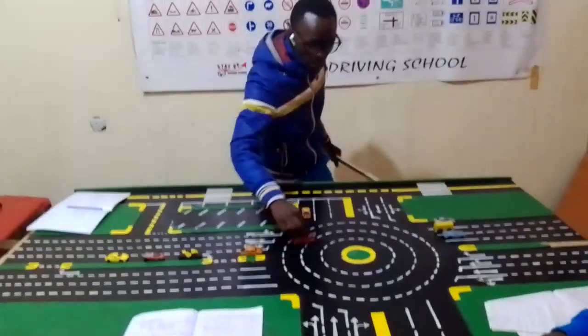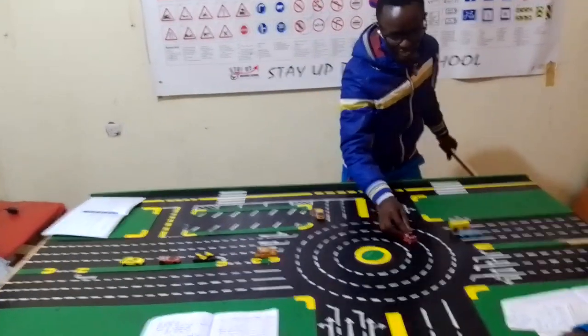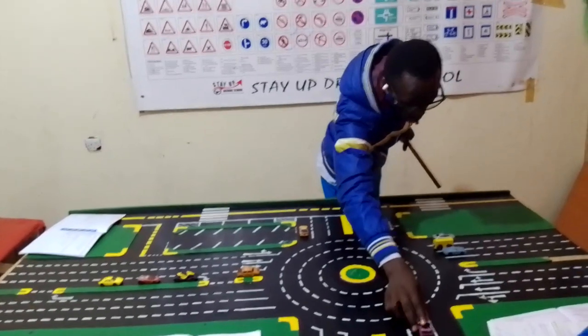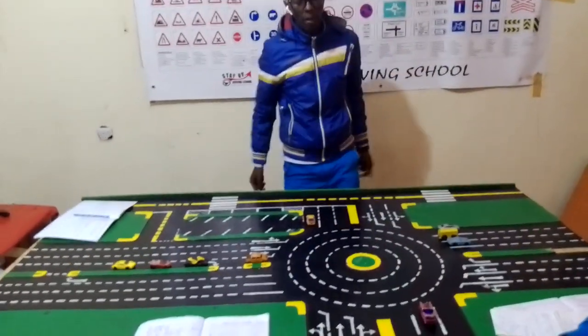Let's do it. Lane 3, the roundabout is 0, 90. That should be the best way. Good.